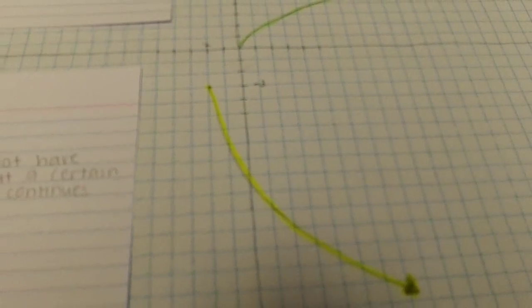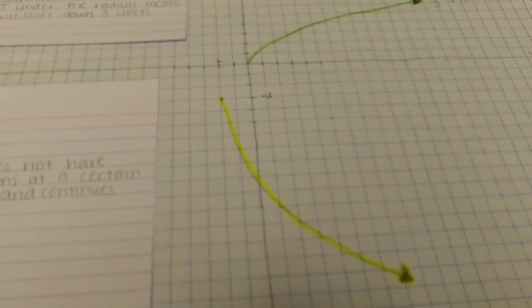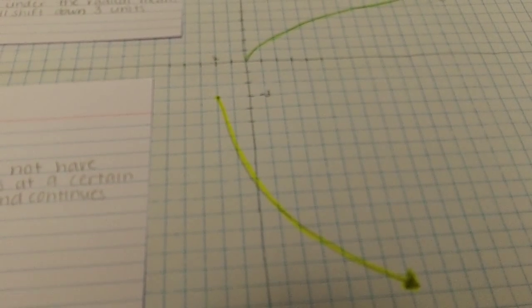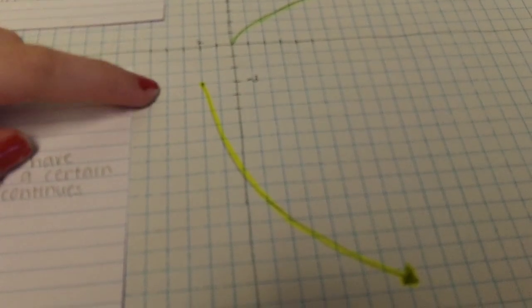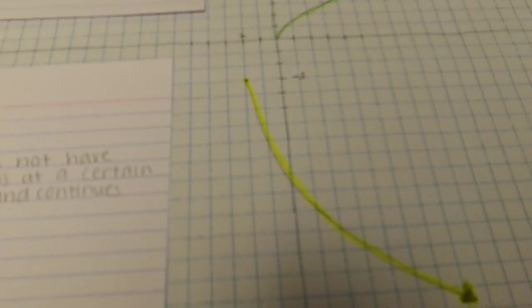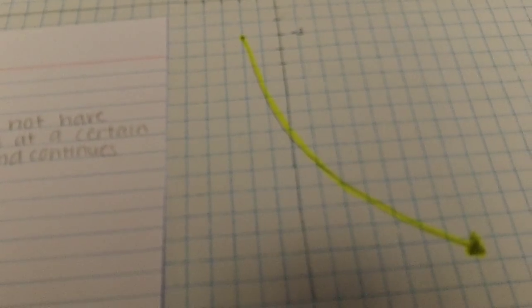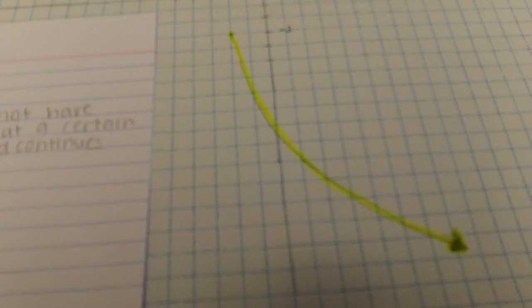In this case, this function does not have any asymptotes, simply because if it did, then it would have to continue at this point, and then the function would not be considered a function. It would then be a sideways parabola, but then it would not pass the vertical line test into a function.